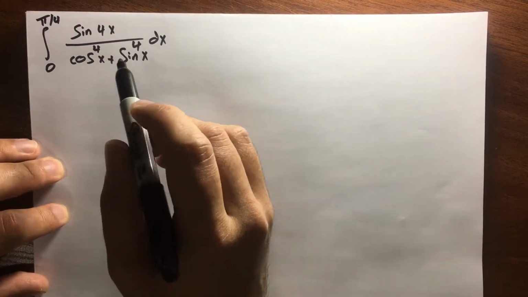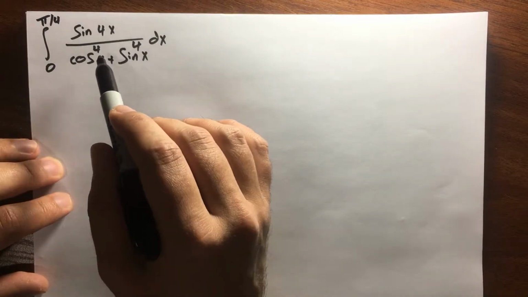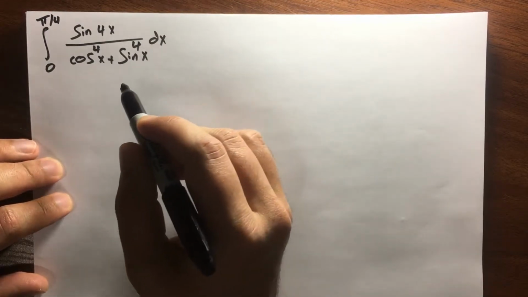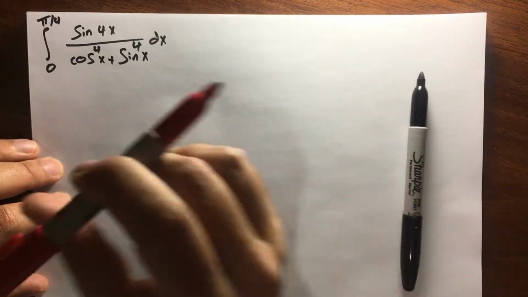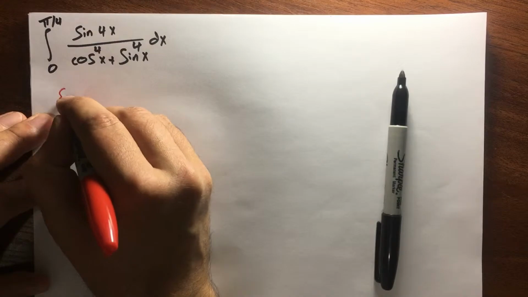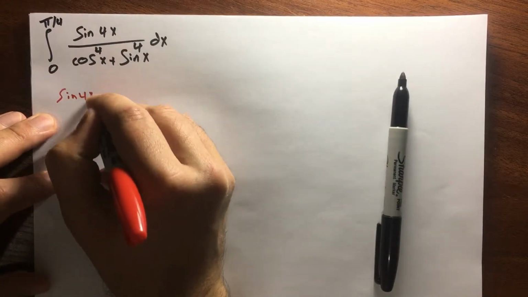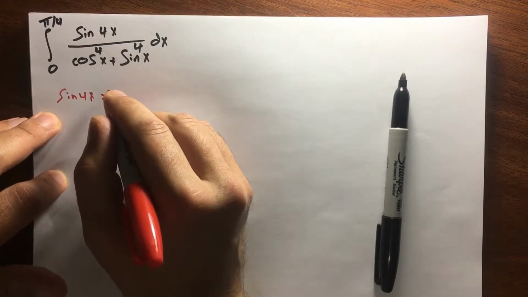Okay, in this video we evaluate the integral from 0 to pi over 4 of sin 4x over sine to the fourth power of x plus sine to the fourth power of x. First, notice that we can write the numerator, which is sine 4x. This is the double angle trigonometric identity.